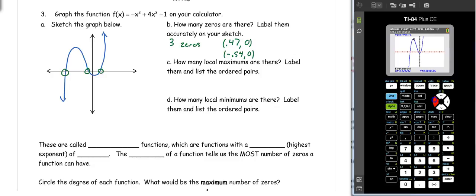Remember, it doesn't matter what order you find the zeros in. You just need to make sure that you find 3 different coordinates because there's 3 different zeros. So once I get close to that point, I'm going to hit enter 3 times. And I get negative 3.94, comma 0.